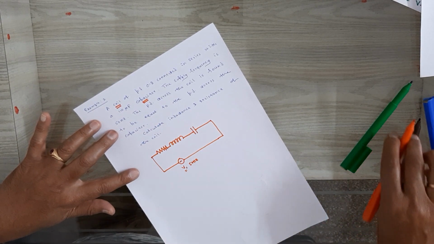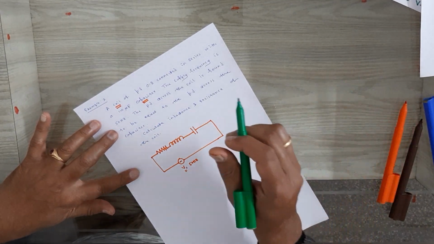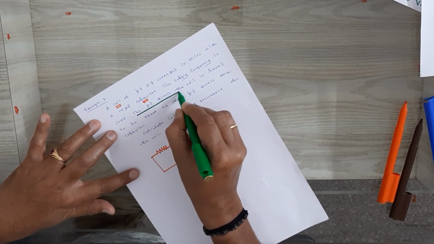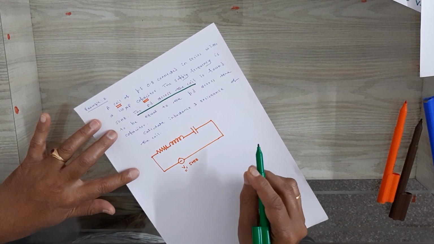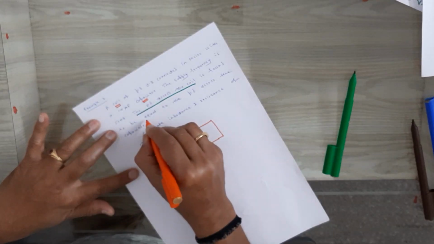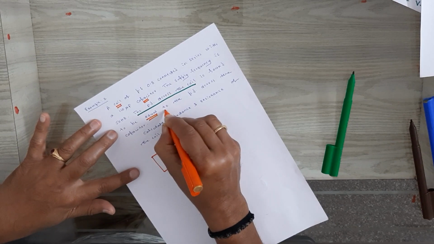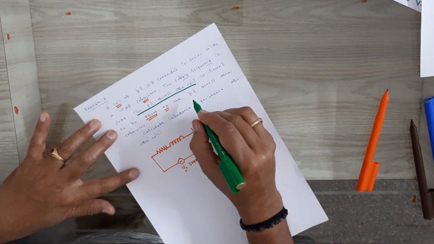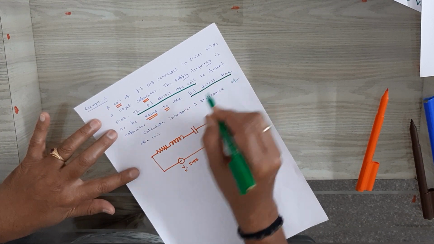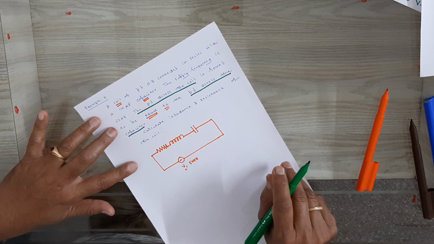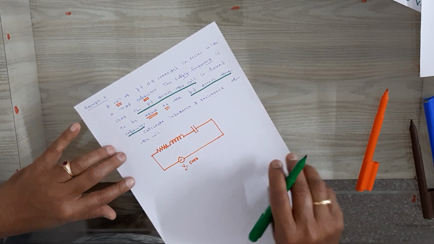Then a statement is given that is very important. The PD across the coil is found to be equal to the PD across the capacitor. One condition is given. Make use of this condition and you have to solve the numerical.